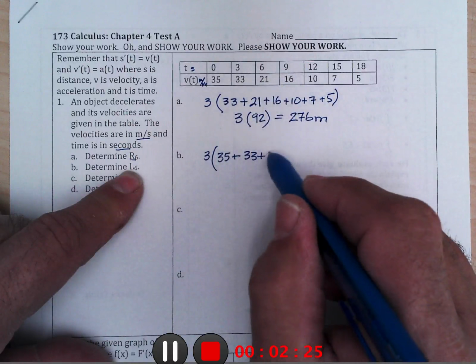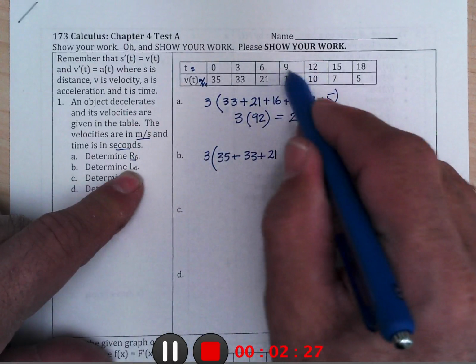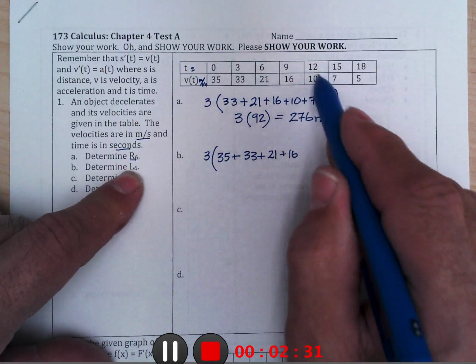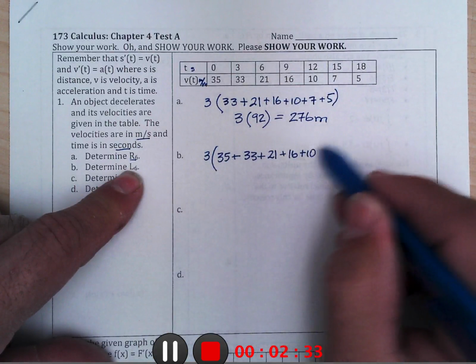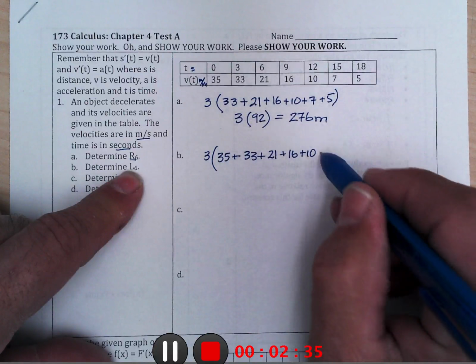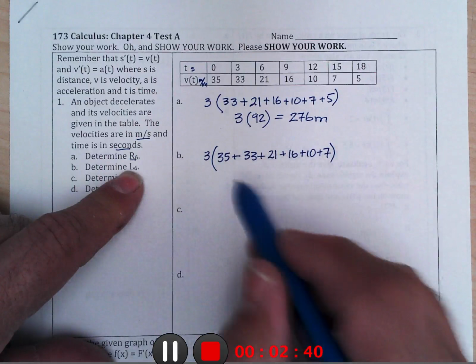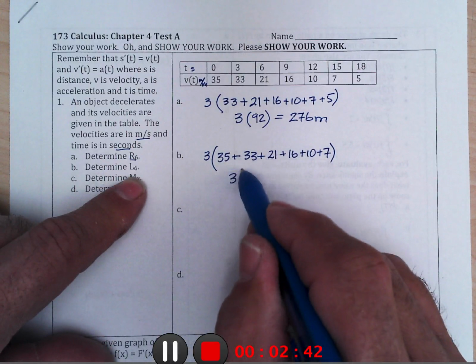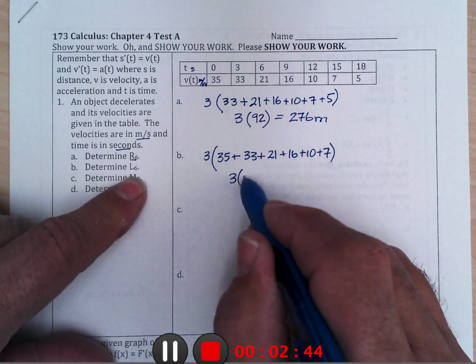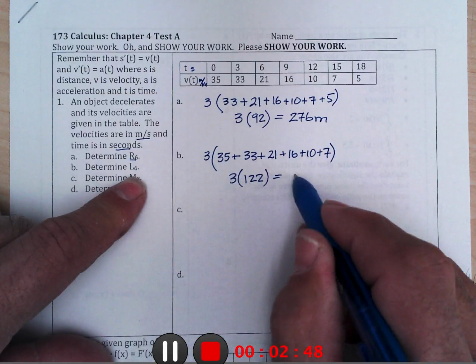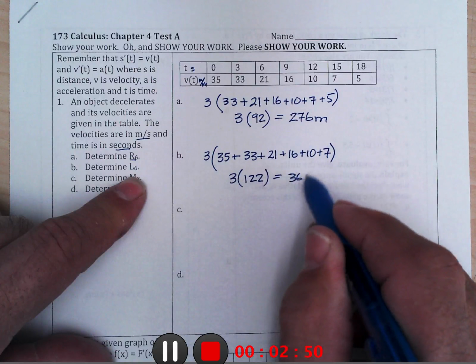The left side of the next one is 16. And the left side of the next one is 10. And the left side of the last one is 7. And there's 1, 2, 3, 4, 5, 6. So I have 3 times 122, which is 366 meters.